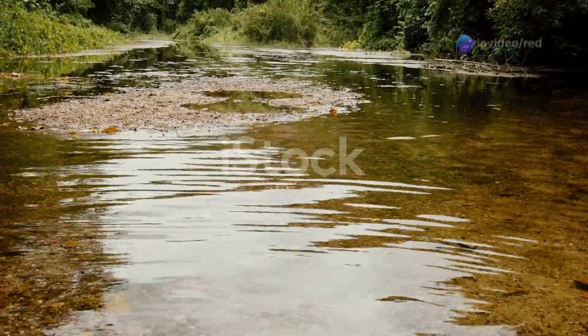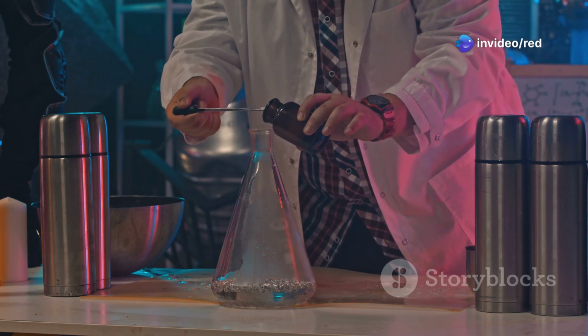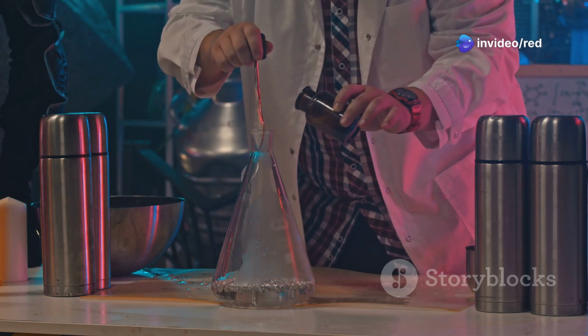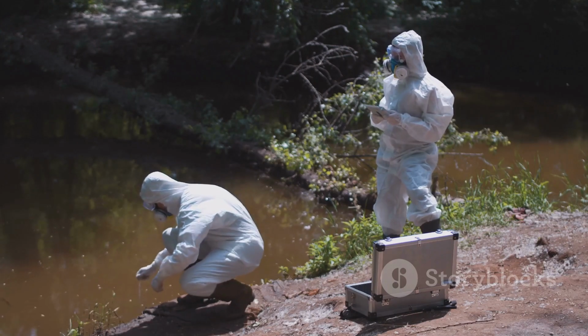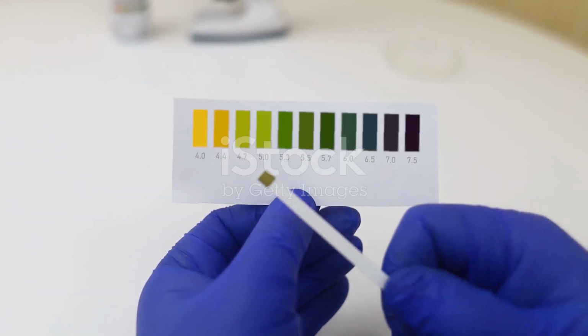Remember how the water was neutral? Well, the hydroxide ions, OH-, from the potassium hydroxide change that. They make the water slightly basic. We measure this with something called pH. The higher the pH, the more basic the solution.